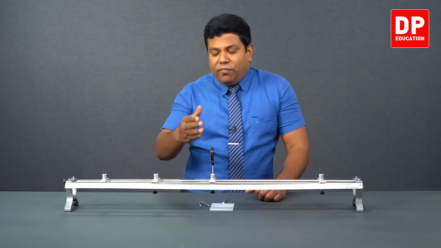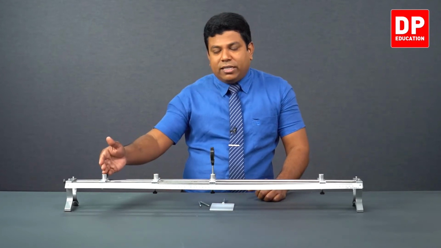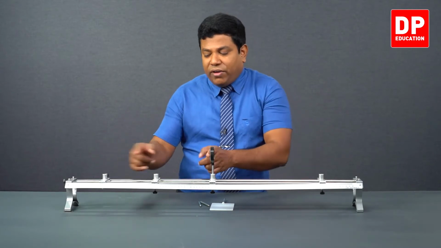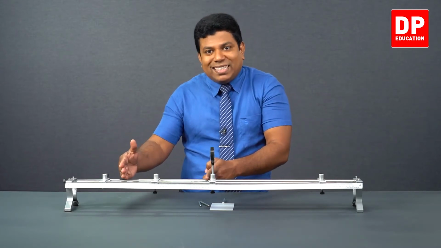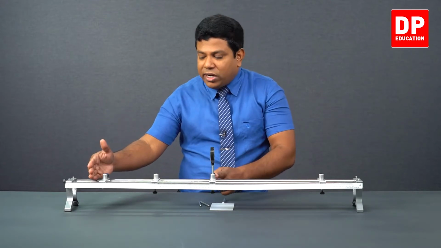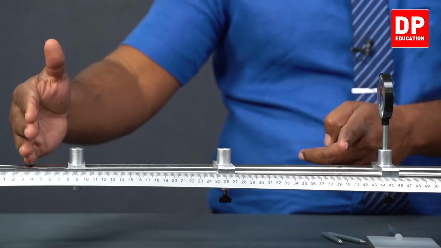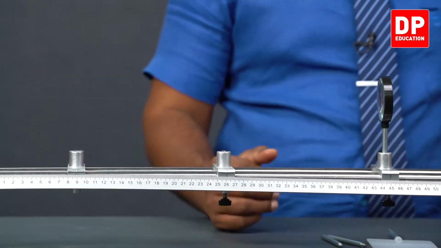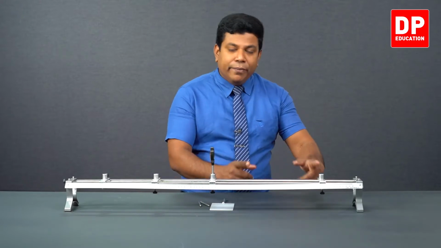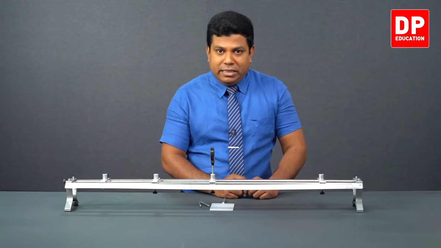Right. So from 45, the object is going to be here. Suppose let's say I am keeping the object at 25. That means 45 to 25, my object distance will be 20. Suppose if I keep it at 15, 45 minus 15, the difference will be 30. So the object distance will be 30. That is how I will be changing the object distance, and we will measure the image distance.